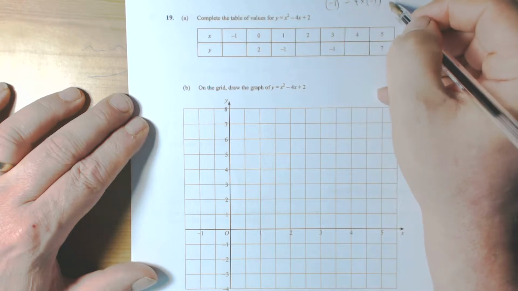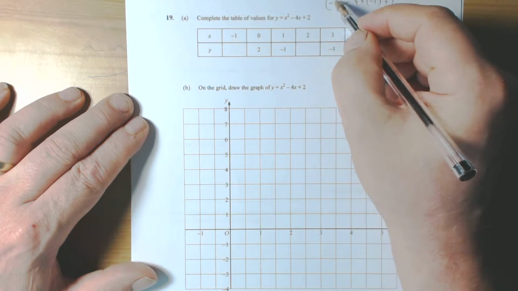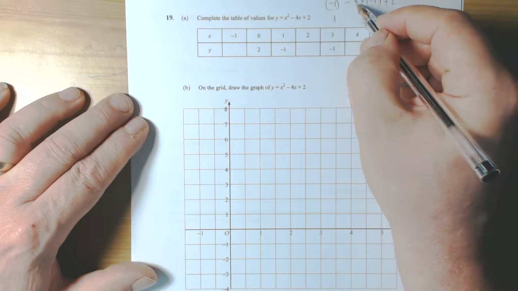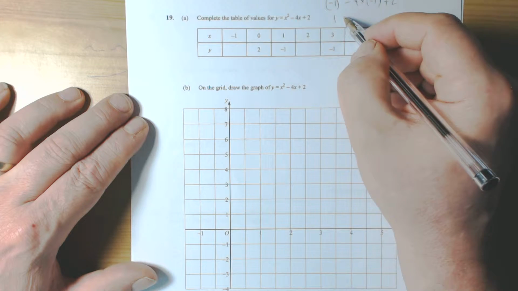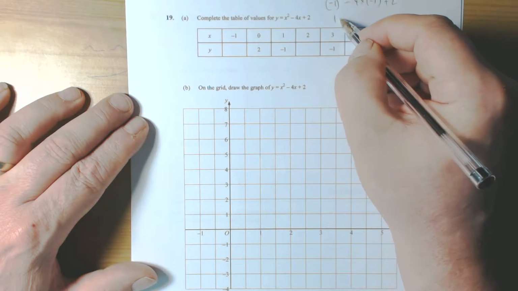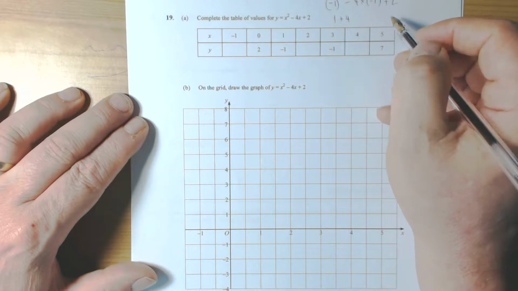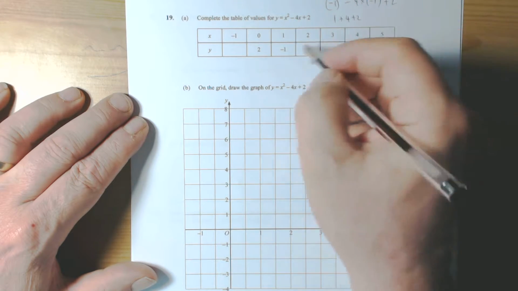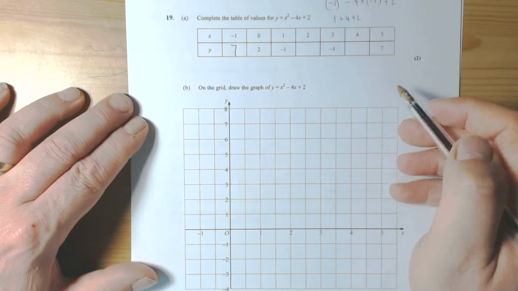4 lots of -1, add the 2. -1 squared is +1, 4 lots of -1 is -4. But we're taking it away, so we end up adding 4, and then we're adding 2. So we end up with an answer of 7 here.